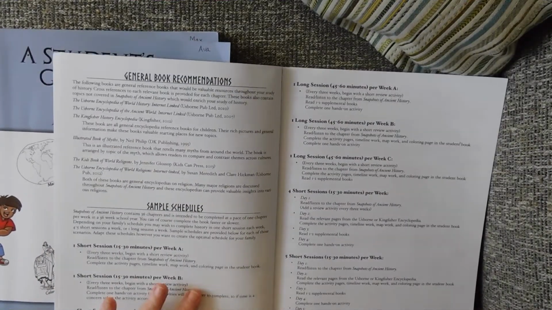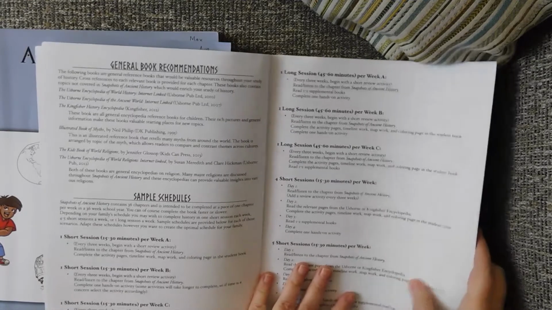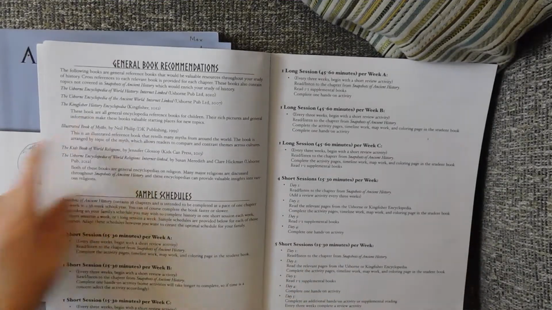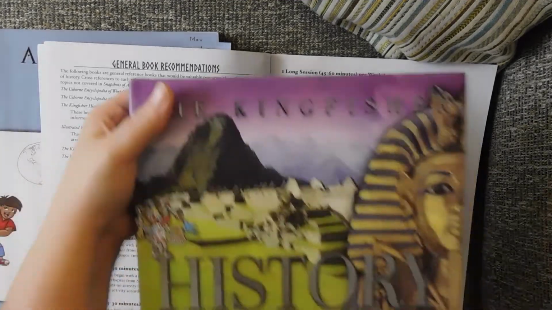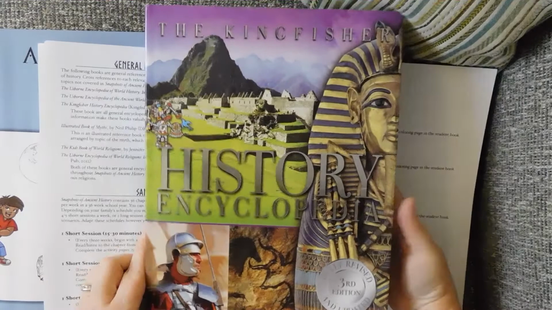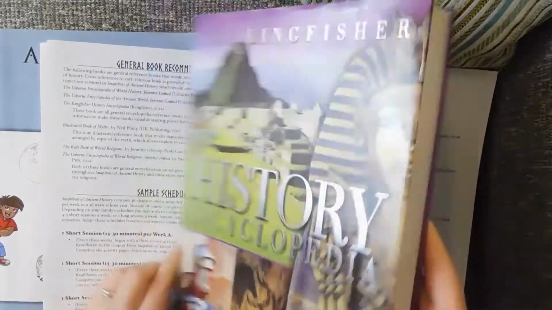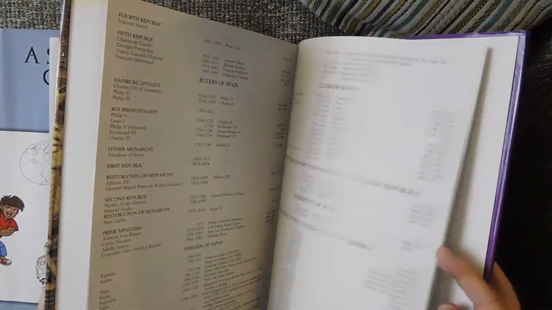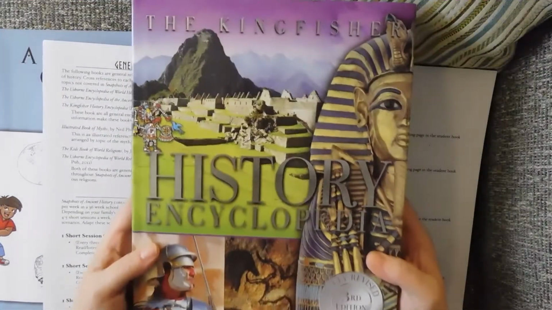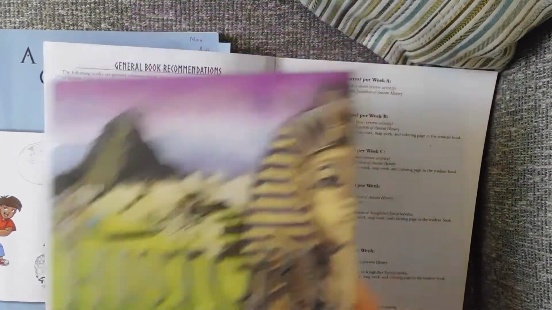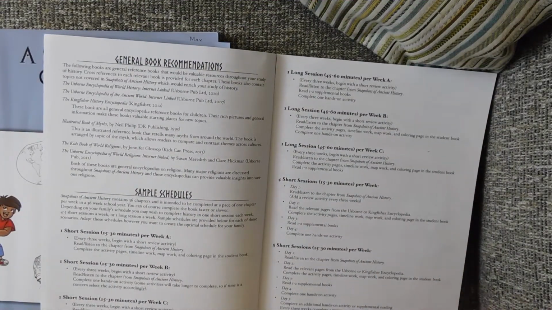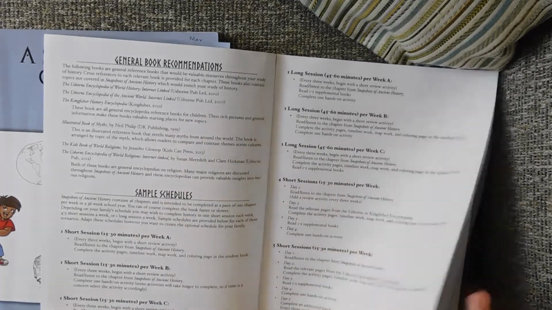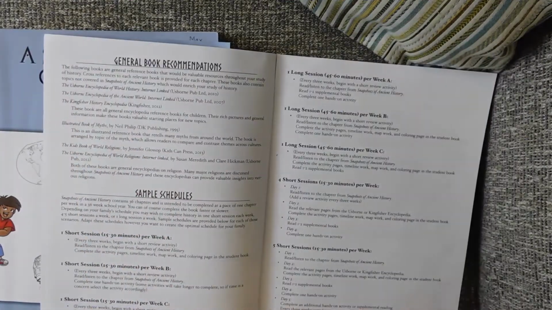Sorry to spend so long on that, but it's just come up over and over in my group, so I just want to go ahead and spell that out. The next one listed is Kingfisher History Encyclopedia, and that is this very large, lovely book, close to 500 pages actually. So this is a fantastic reference, and it is referenced a lot throughout the materials. Not every book is going to be listed every single week, and again, it's up to you how many, if at all, you want to do of the general book recommendations that are going to be used as cross-reference listings.